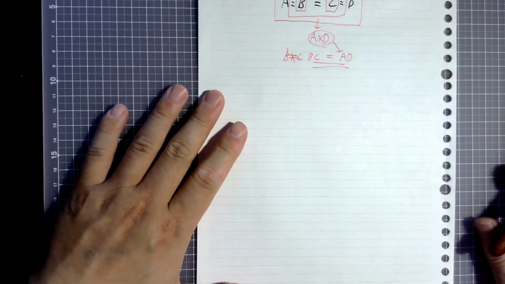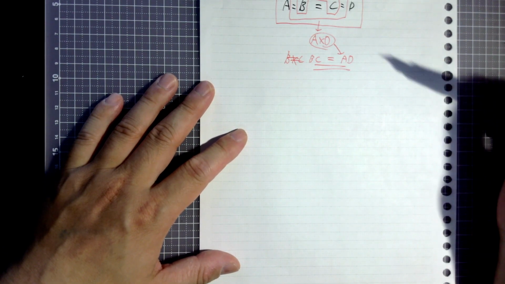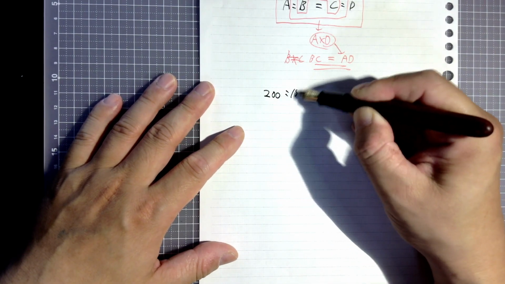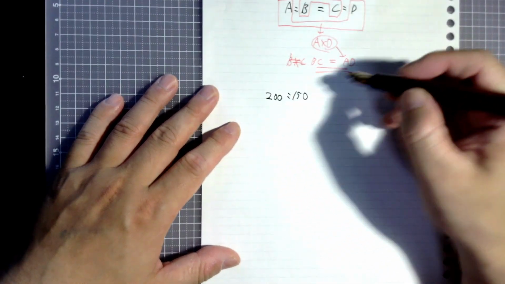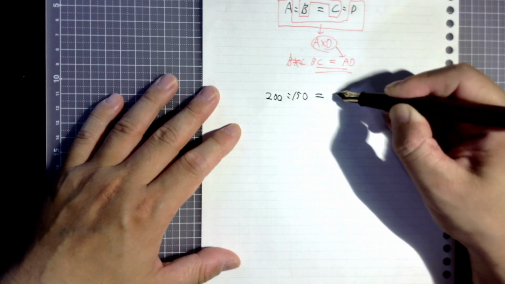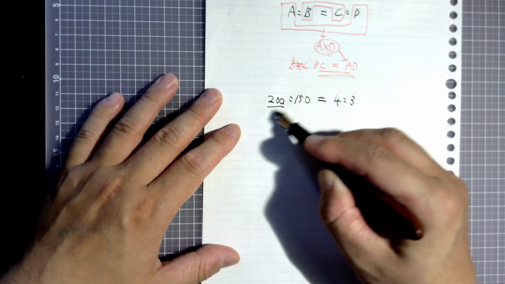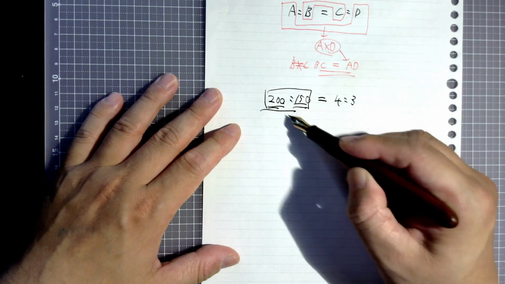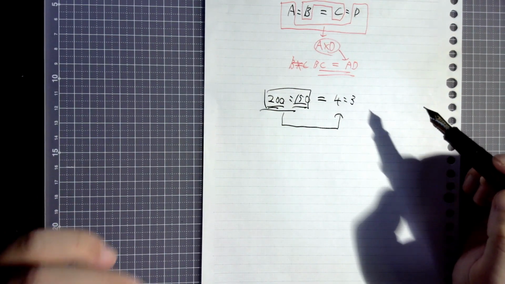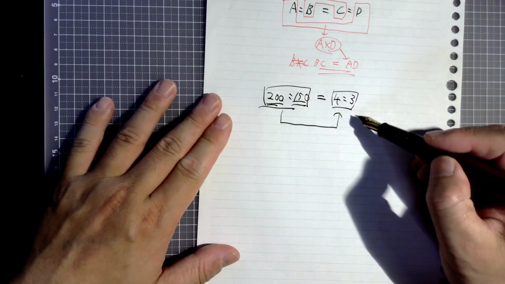So, another example I'm going to tell you. There is a ratio of 200 to 150, equal to 4 to 3. When you make this ratio the simplest one, as I told you, the ratio should be expressed in the simplest integer. It ends up 4 to 3. How can you be sure if this is the answer?